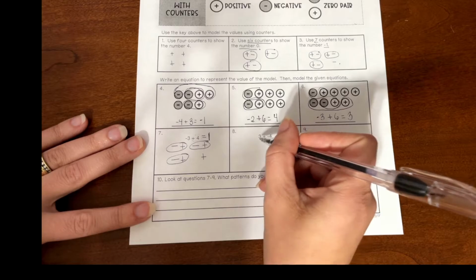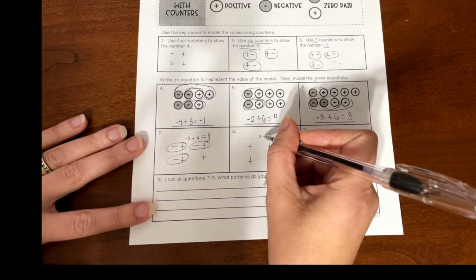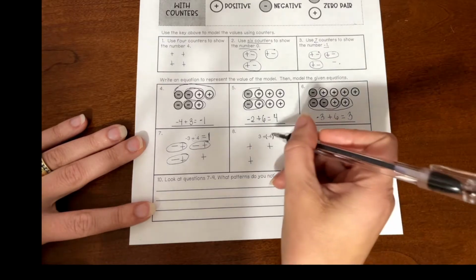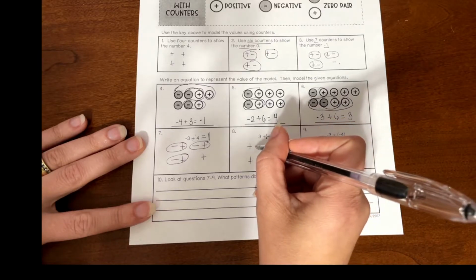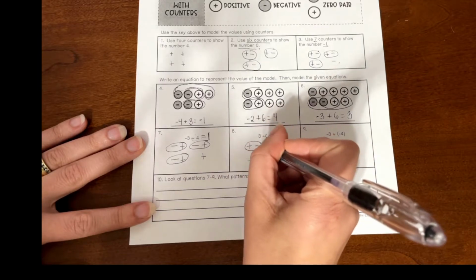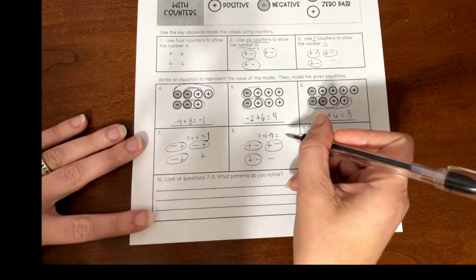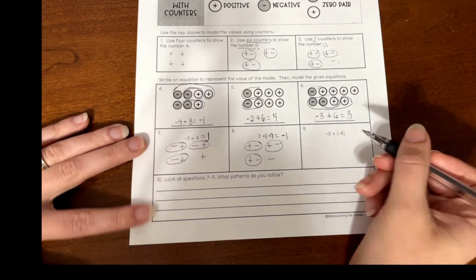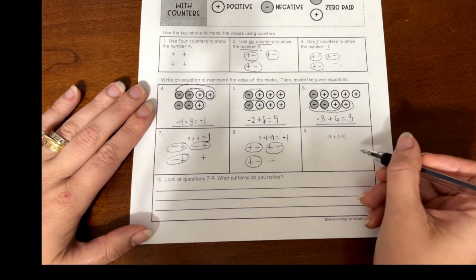Let's look at number 8. Number 8, I have 3 positives. I represent that with 3 plus signs. It says plus a negative 4, which we need to get in the habit of putting parentheses around so we see that that is the value of that integer. So now I'm going to put 4 negatives down. And I'm going to go back and circle my 0 pairs to help me solve my equation. So 3 plus negative 4 equals negative 1. I always have to make sure that I keep that sign with the integer. So if it's a negative, I can't not write that negative.